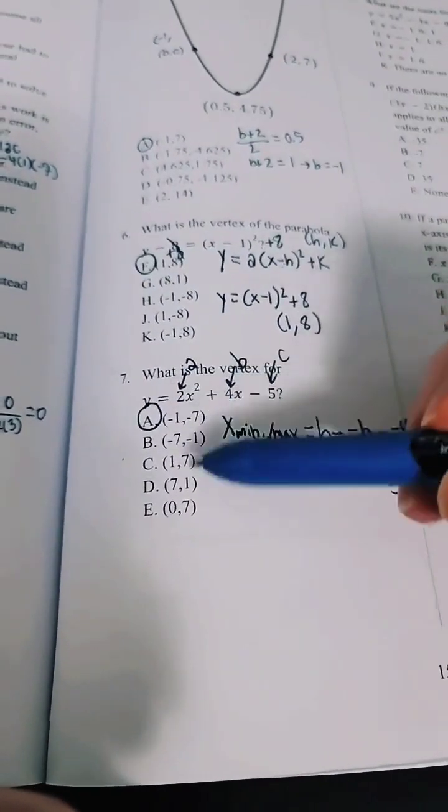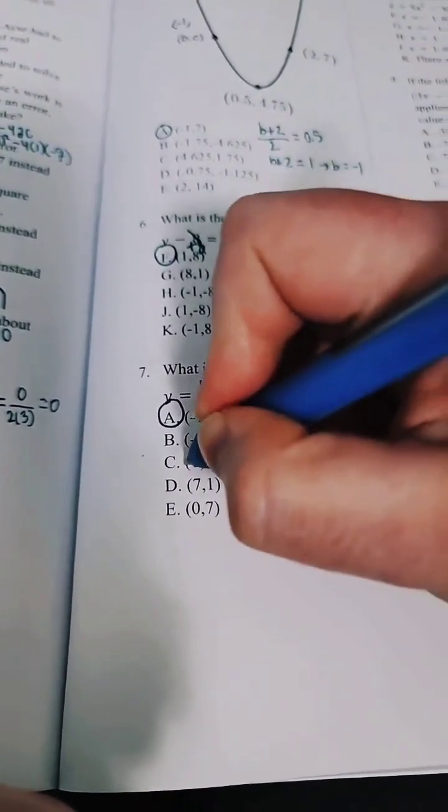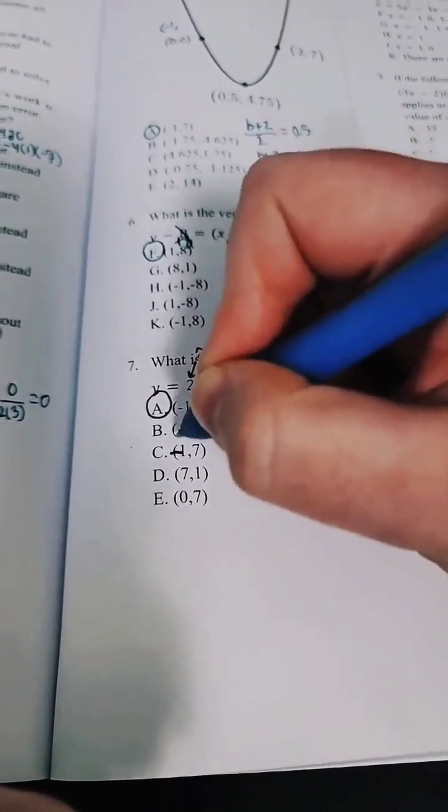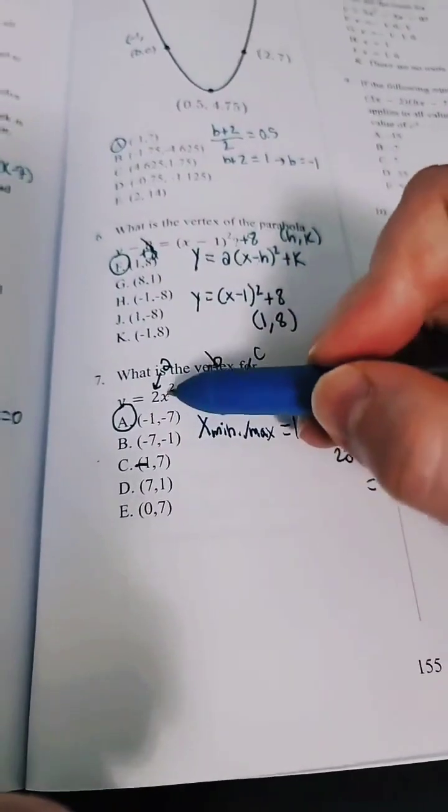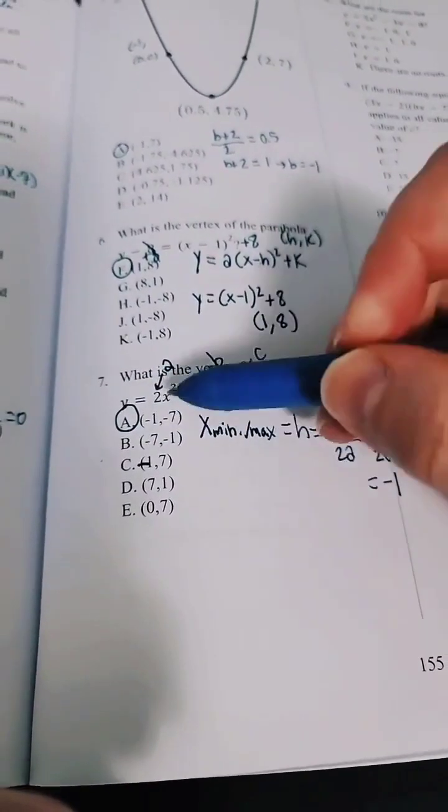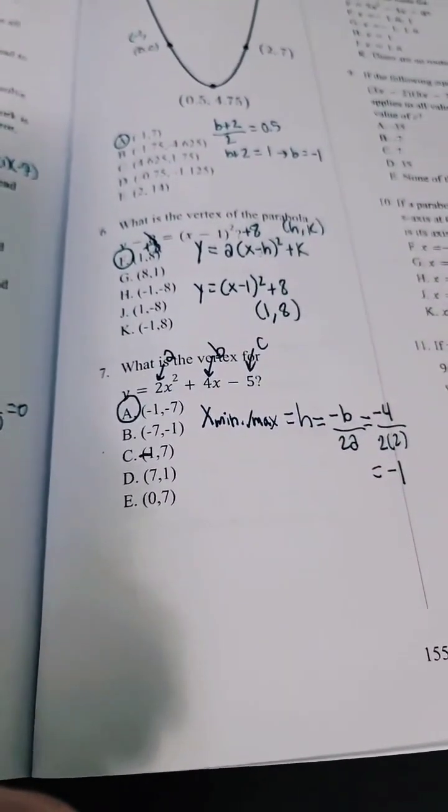Now, if for some reason you had an option of negative 1 comma 7, and you had to determine is it A or C, what you would do in that case is you just plug in negative 1 for x and solve for y. And that would tell you that negative 7 was supposed to be your y.